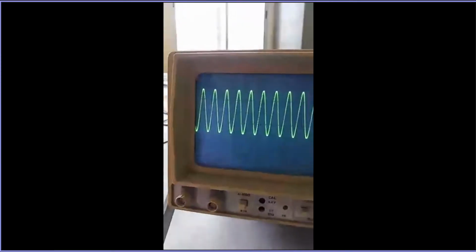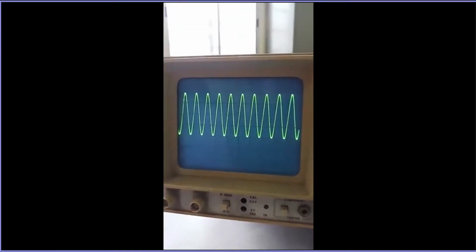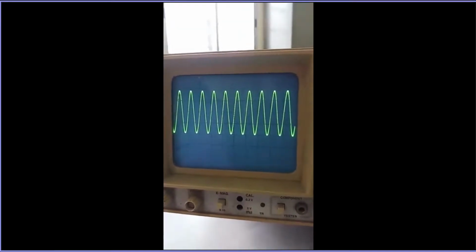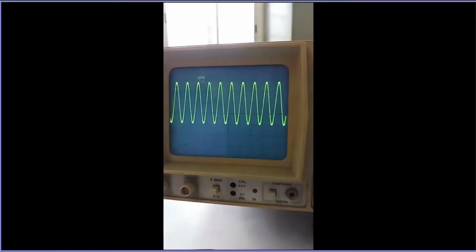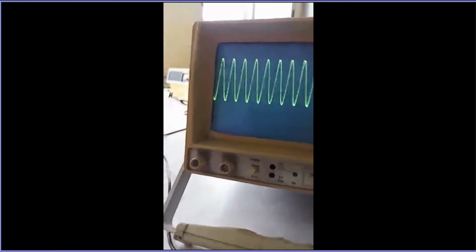Now this is 5 kilohertz fourth order. Now we know that the cutoff frequency is 6.5 kilohertz, so we'll check at 6.5 kilohertz.